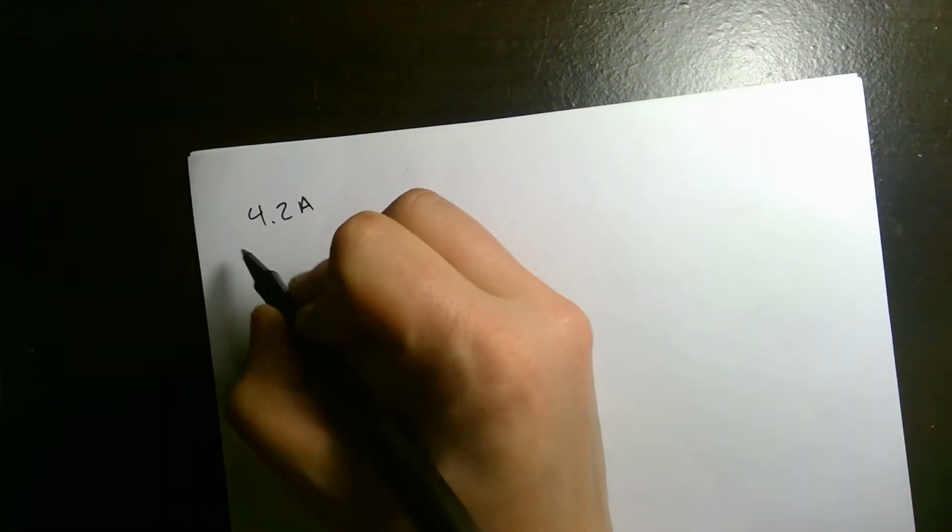All right, folks. Here we go. Going to look over 4.2a in Hawks. Do some homework problems from that, and we're just going to dive right in.